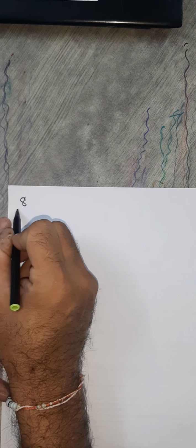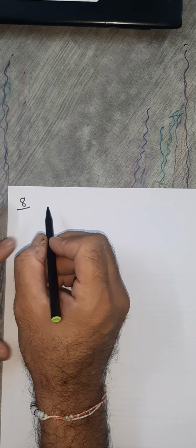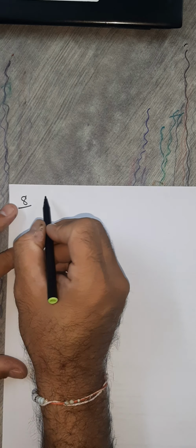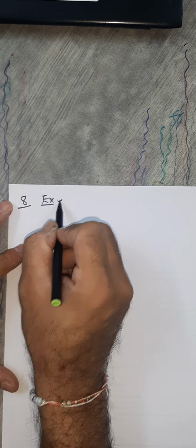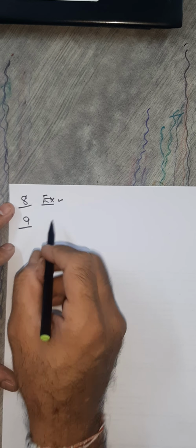in the 8th question, if you just look at it, question number 8, there you need to express in which form? dy by dx plus p into y equals to q form. So that you can do, I'll just leave it for you, not a big task. I'll go for question number 9.